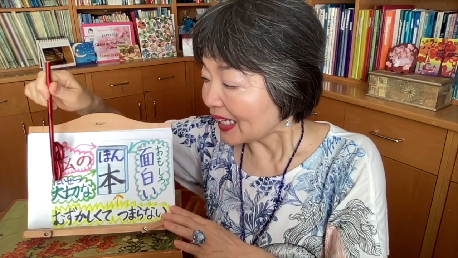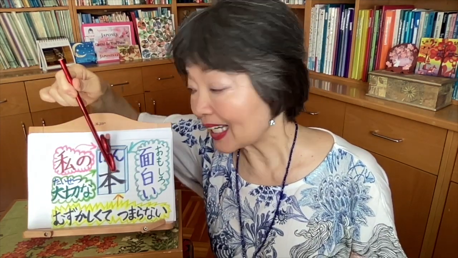The second example with な adjective. 大切な本. It means an important book that I care very much about. 大切な, this is な adjective, so this comes before the noun. 大切な本. Now in the case of い adjective, 面白い本, an interesting book. We can combine the adjectives.